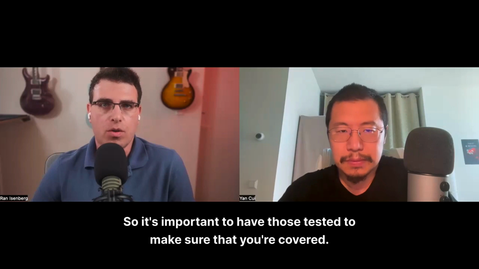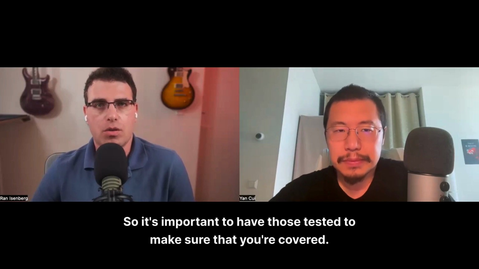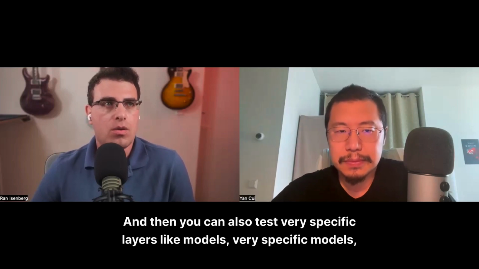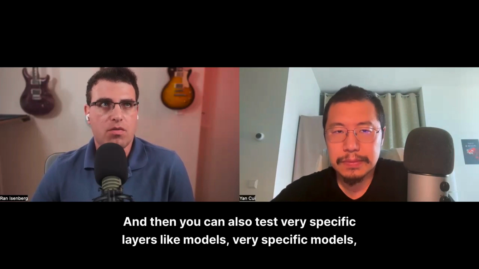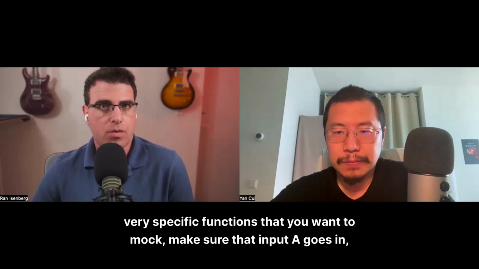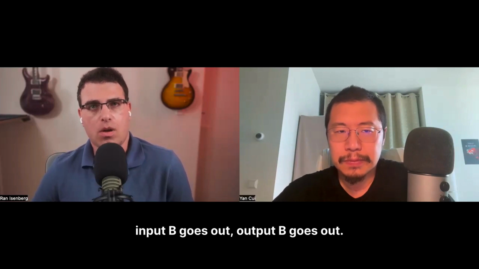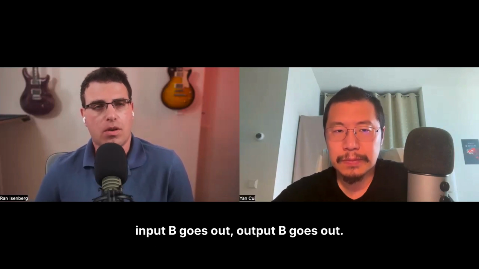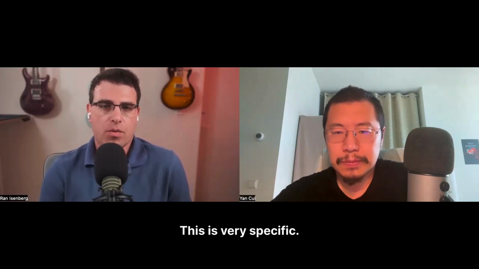So it's important to have those tested to make sure that you're covered. And then you can also test very specific layers, like very specific models, very specific functions that you want to mock. Make sure that input A goes in, output A comes out, input B goes in, output B comes out. So this is very specific.